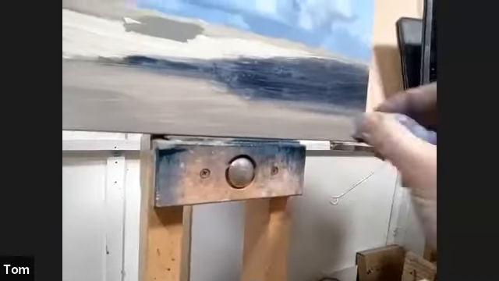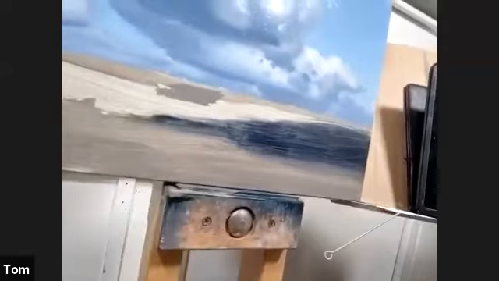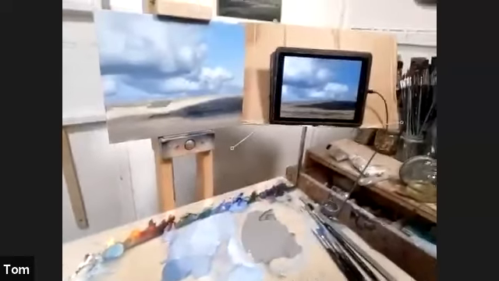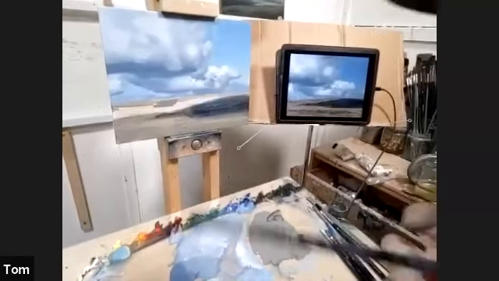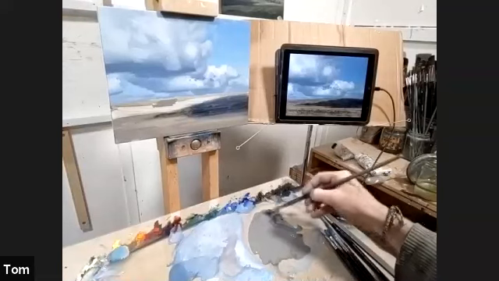There's a slight shift in the tone, but it's enough to describe a texture, a little shift. I'm going to add in a little bit of brown.